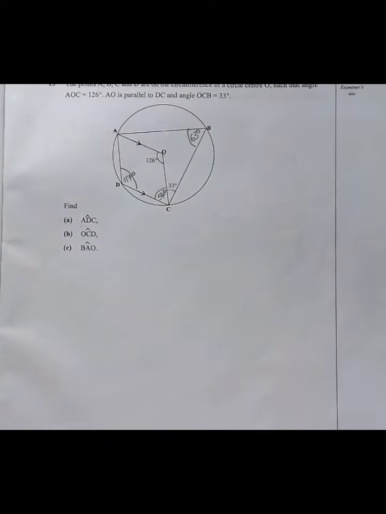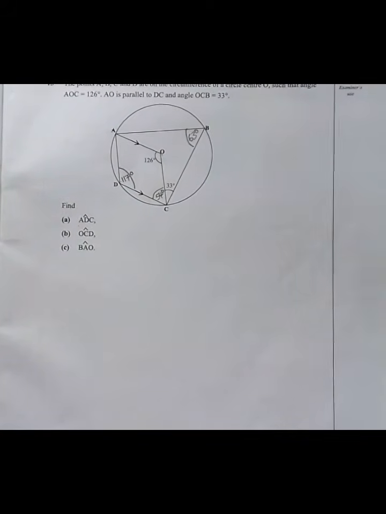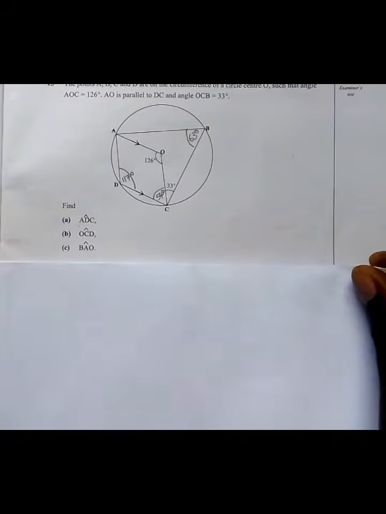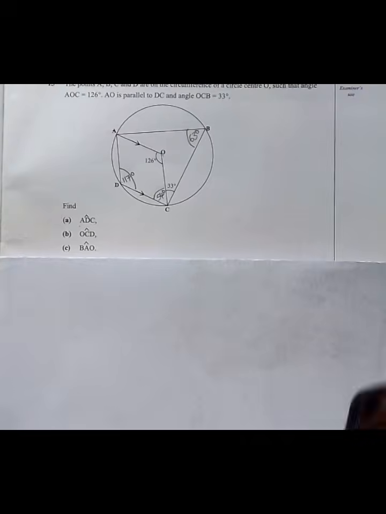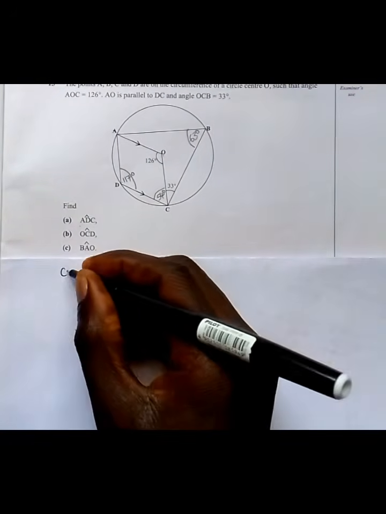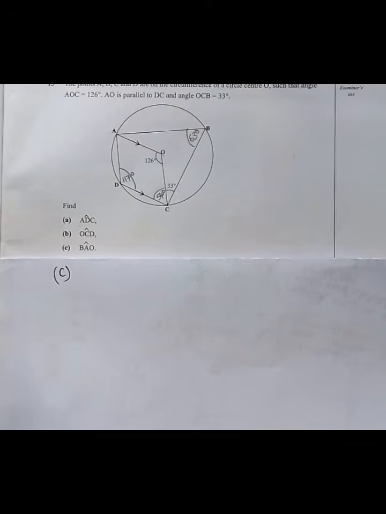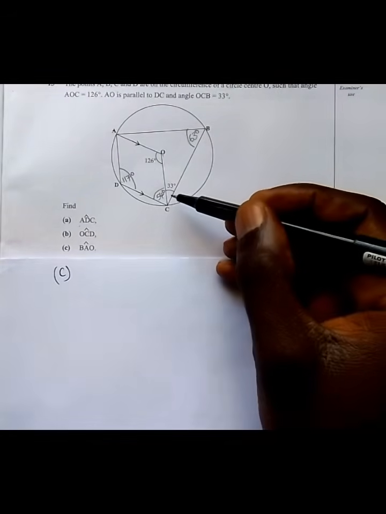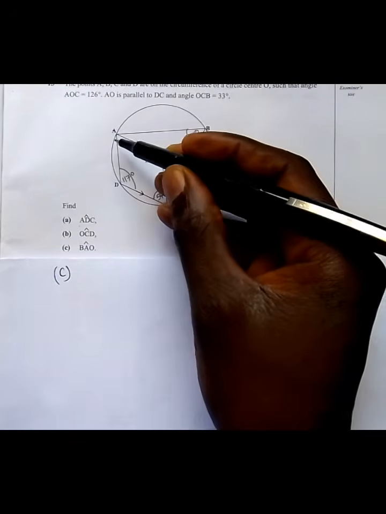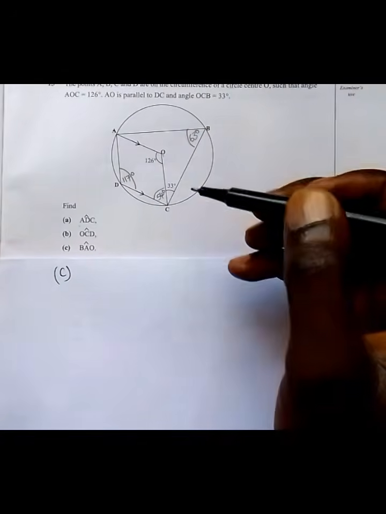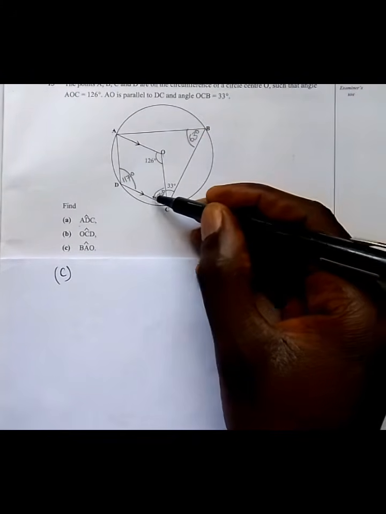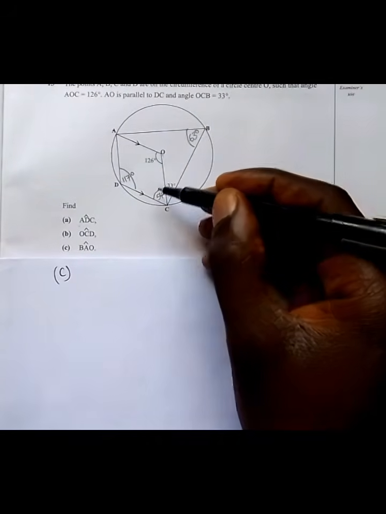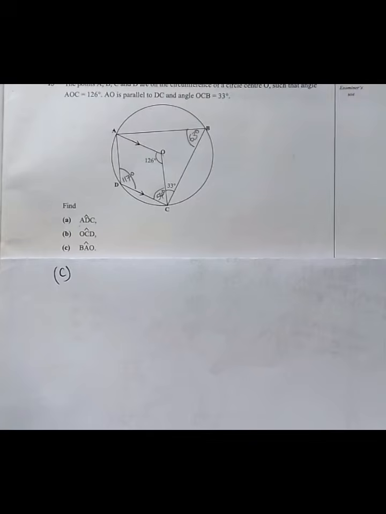To work out part C, I'm just going to use the concept that opposite angles in a cyclic quadrilateral add up to 180. So, part C, we want angle BAO. To find angle BAO, first of all, we're going to use the principle on a cyclic quadrilateral, meaning that this angle here is opposite to this angle which is at C. So angle at A is opposite to the angle at C, and these two angles add up to 180. So I'm going to start with that concept.